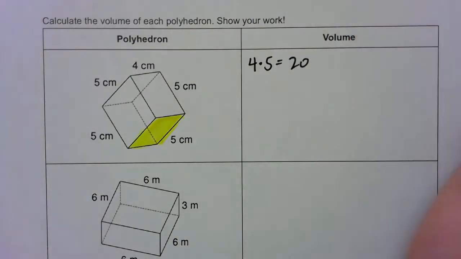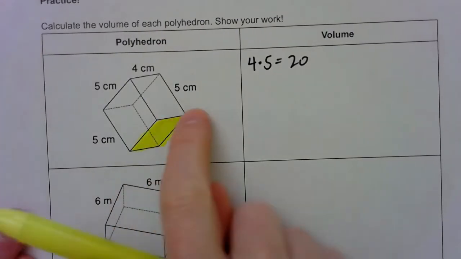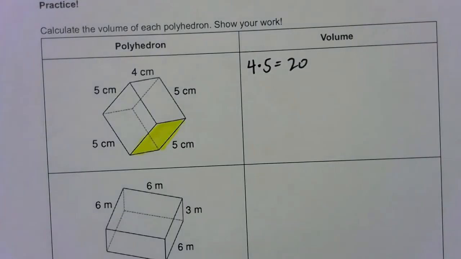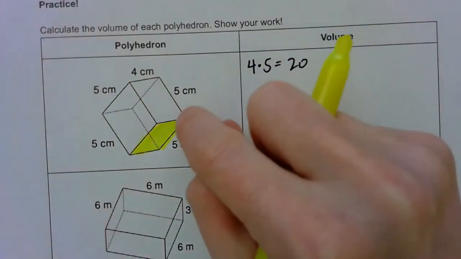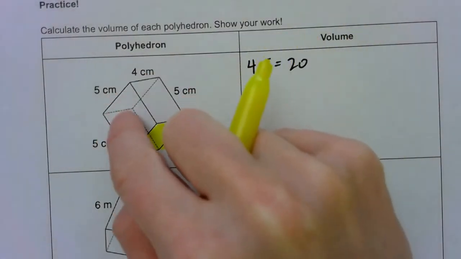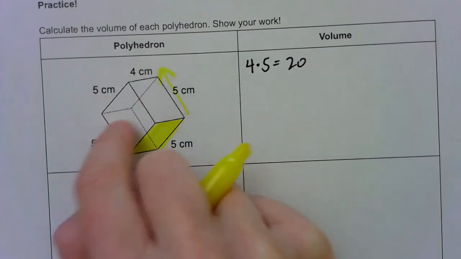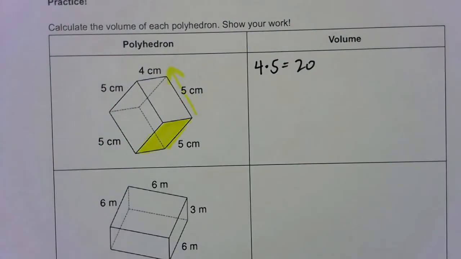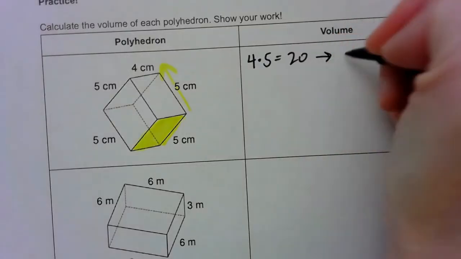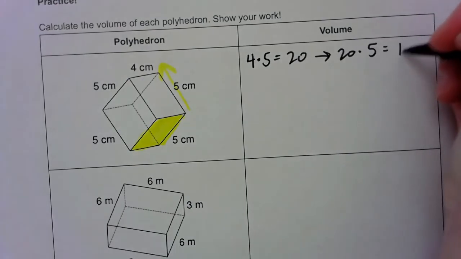And then we need to multiply that by the height of the prism. So think about stacking that base layer of cubes up by the height of the prism. So to figure out where the height of the prism is, look at your base, and then figure out how far is it to the opposite parallel base. So if you think about going up from the base to that face that's opposite and parallel, that height is going to be 5. So I'm going to take my 20 and multiply it by 5, which is going to give me 100.